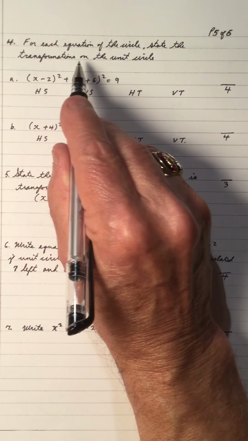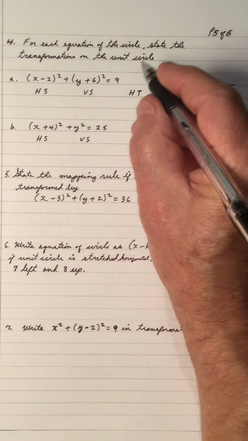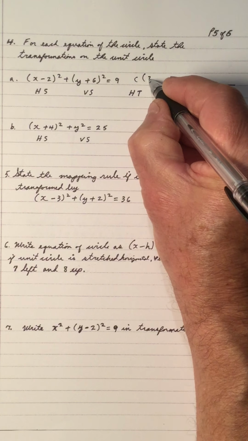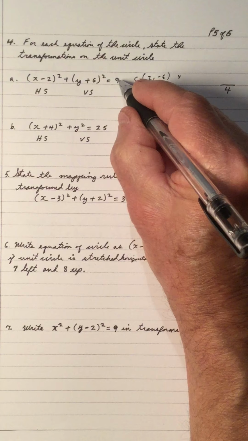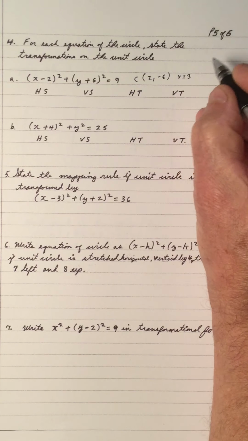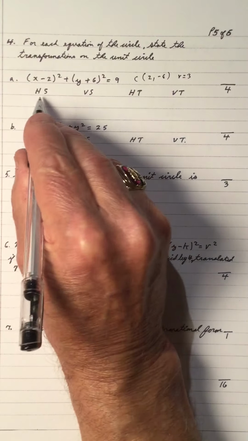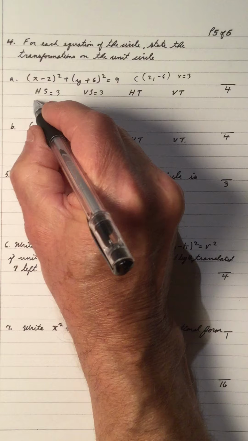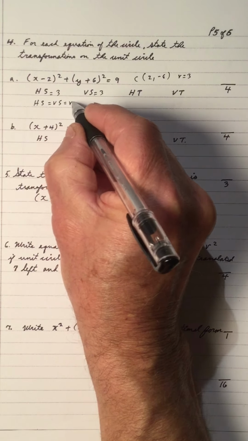For each equation of the circle, state the transformation on the unit circle. So in this equation, this circle has a center of 2, negative 6, and r squared is 9, so r is 3. So the transformation is that the horizontal stretch is 3, the vertical stretch is 3, because the horizontal stretch is equal to the vertical stretch, which is equal to the radius.